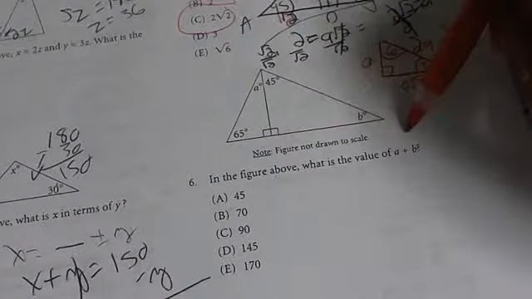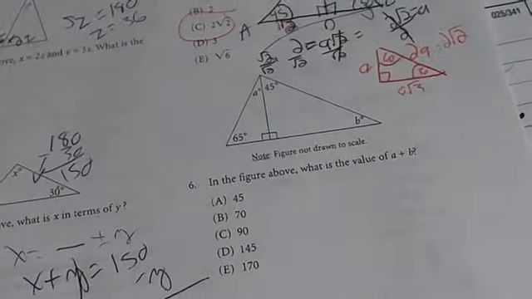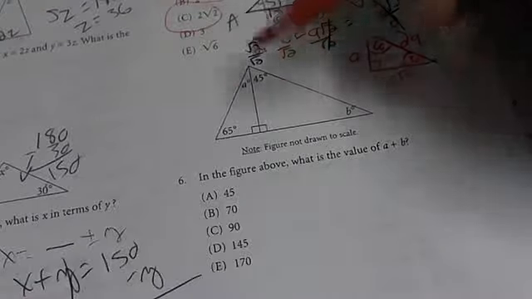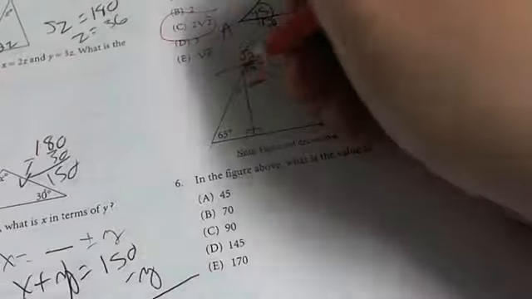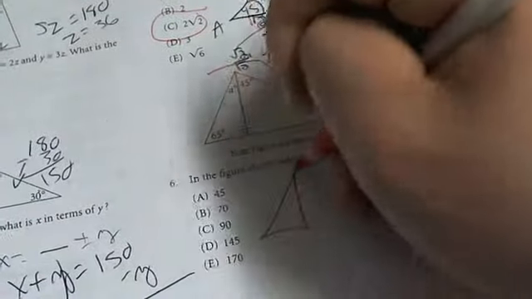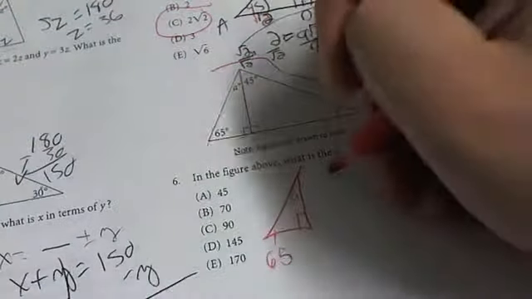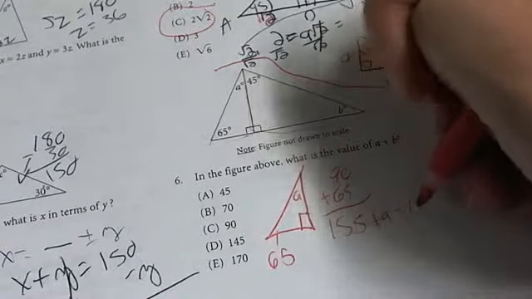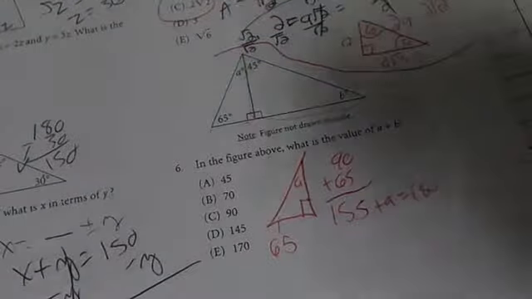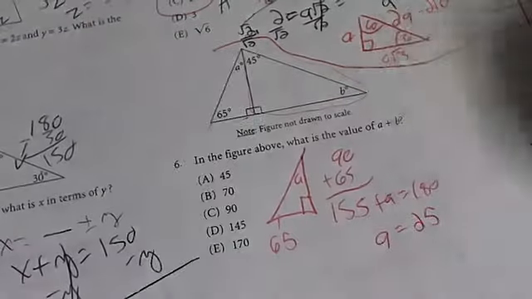6. In the figure above, what is the value of A plus B? Okay. So now we have two different triangles. We have this triangle here, and then this triangle here as well. Okay. So let's do the small triangle. So this is 90 degrees. This is 65 degrees. And this is A. So we have 90 plus 65 plus A has to equal 180. Because again, all the angles inside a triangle add up to 180. So A is equal to 25.